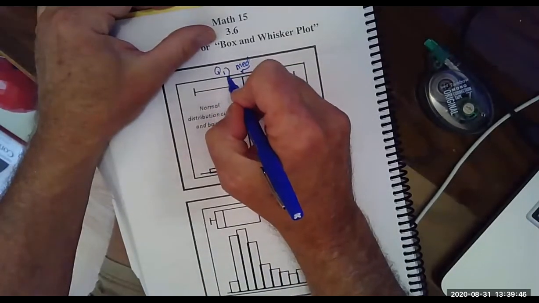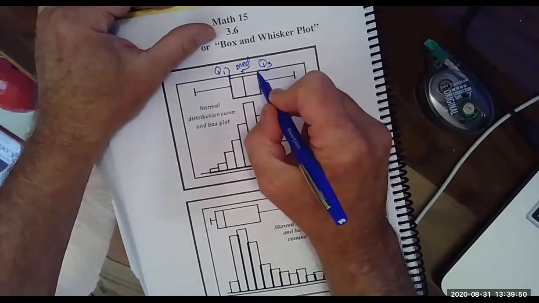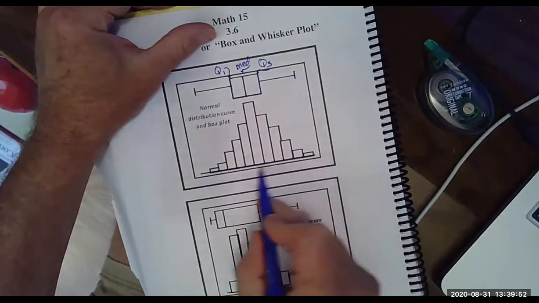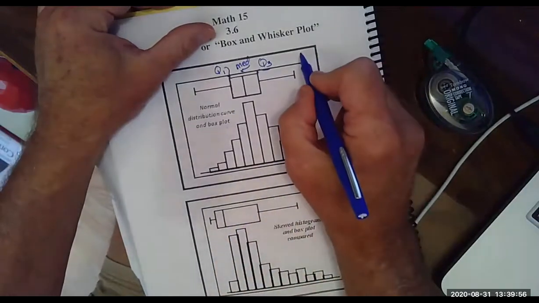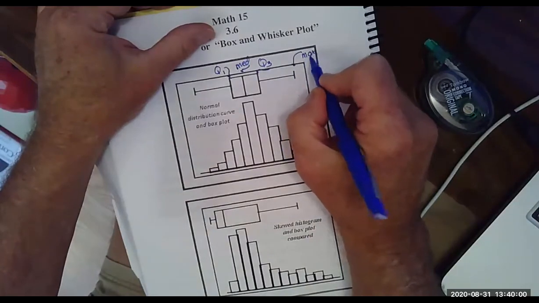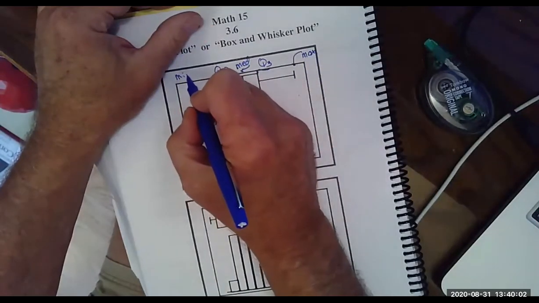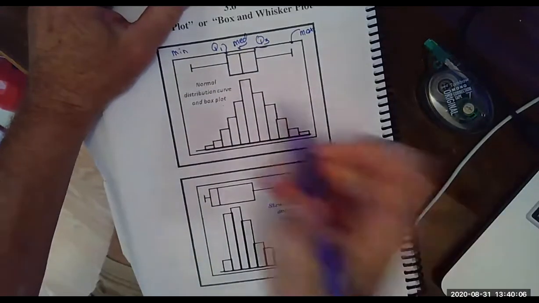Q1 sits right there on the number line. Q3 sits right there on the number line. There's a number line down here on the bottom. This is typically what's called the maximum, and this is called the minimum. And these are the whiskers.